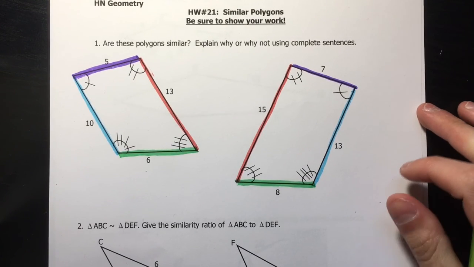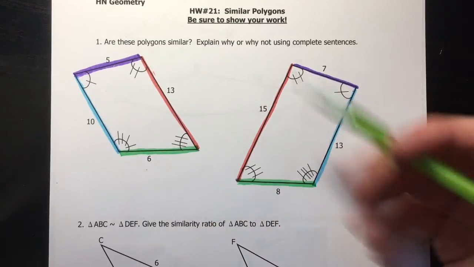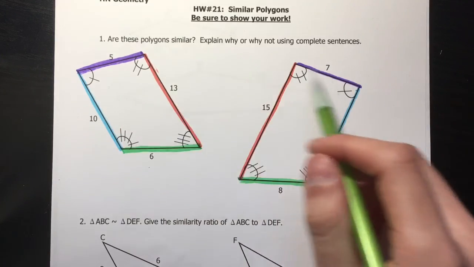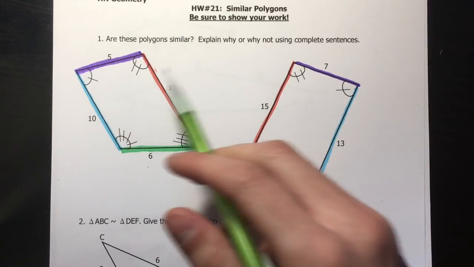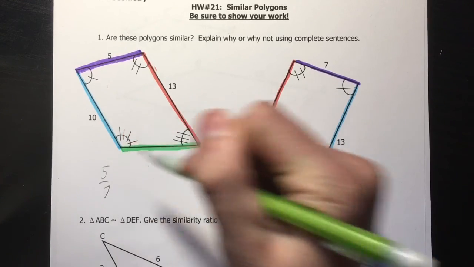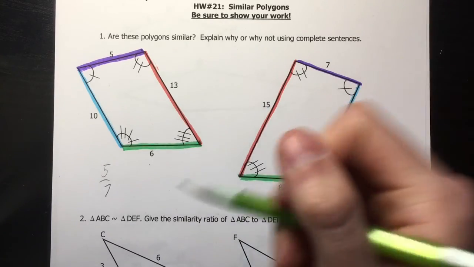So now that we know which sides correspond to each other, let's see if we can figure out if these are similar. We can pick any 2 sides from these figures. It doesn't matter. I'll go ahead and test the purple sides, and see if that proportion matches the proportion of different corresponding sides. So I chose 5/7.